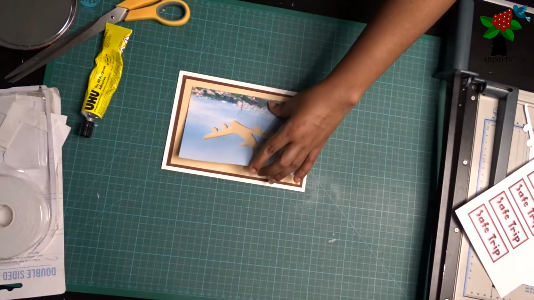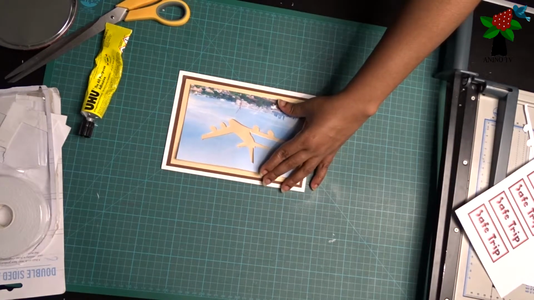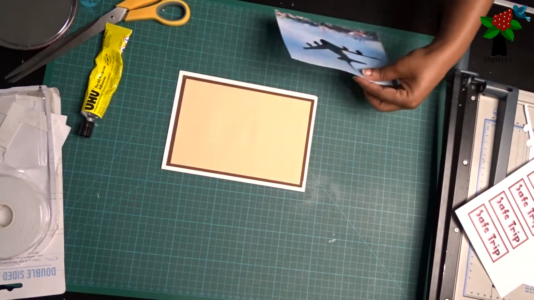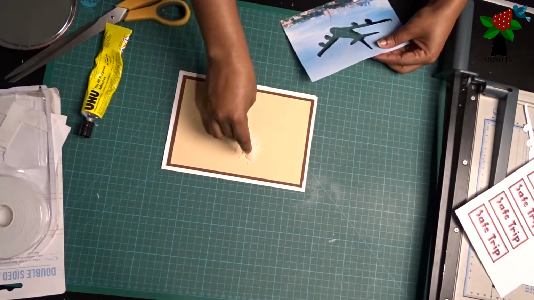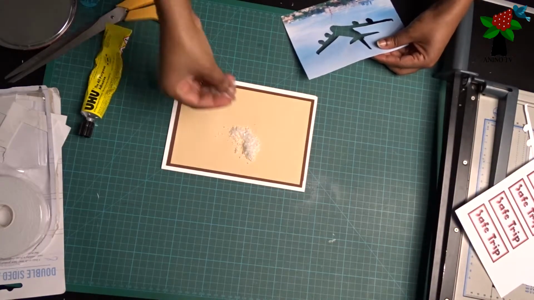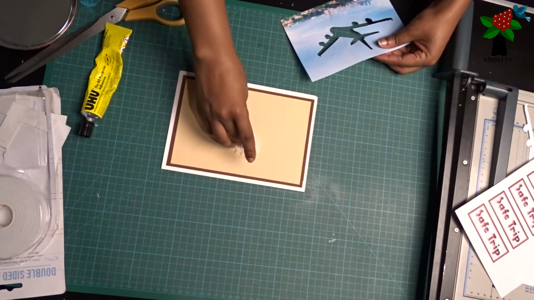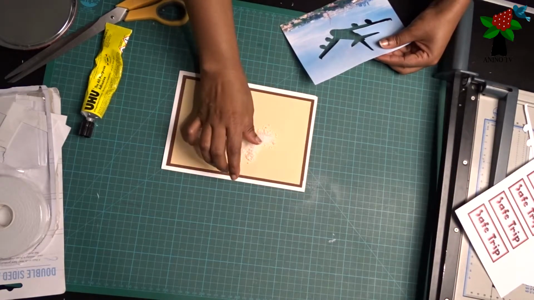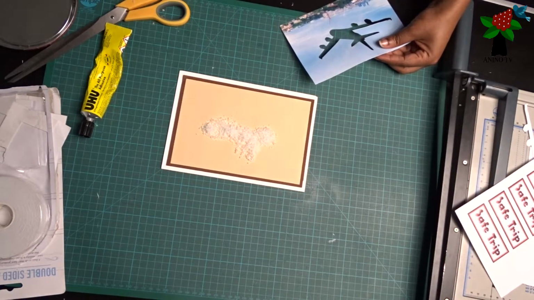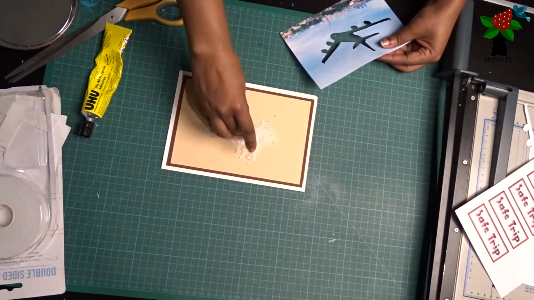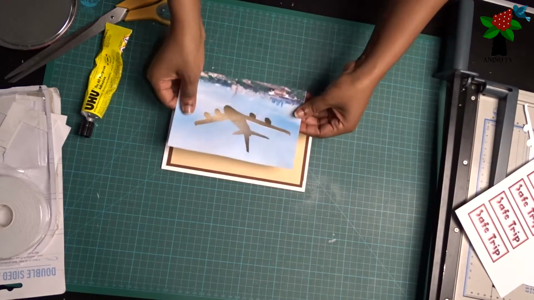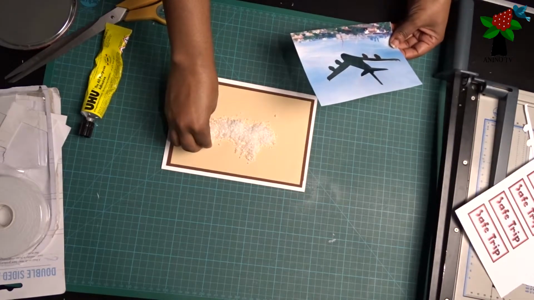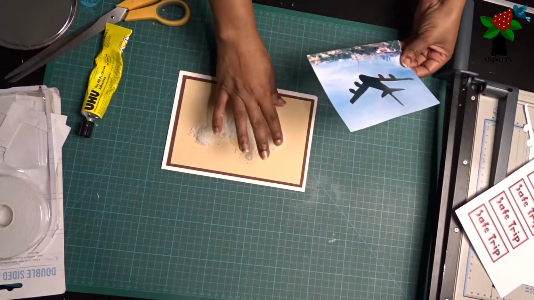artificial snow. Since I know the spot now, I'm just going to put some artificial snow there. If you have tiny leaf confetti, you can put that too. So let me see, it's going to appear. You can even fill it with beads.